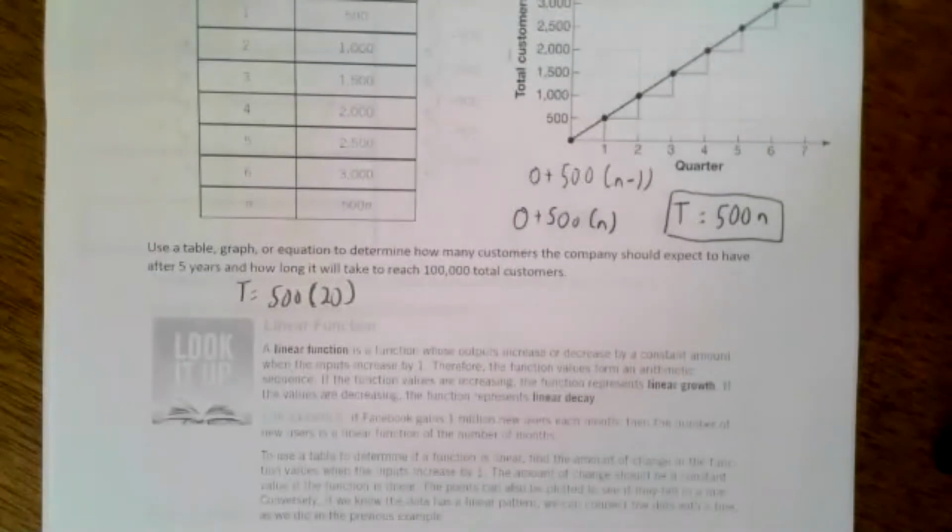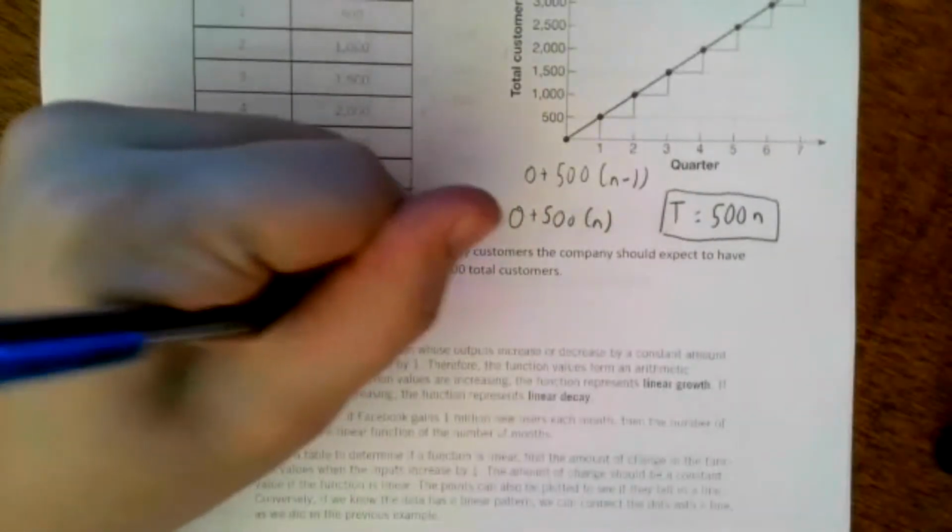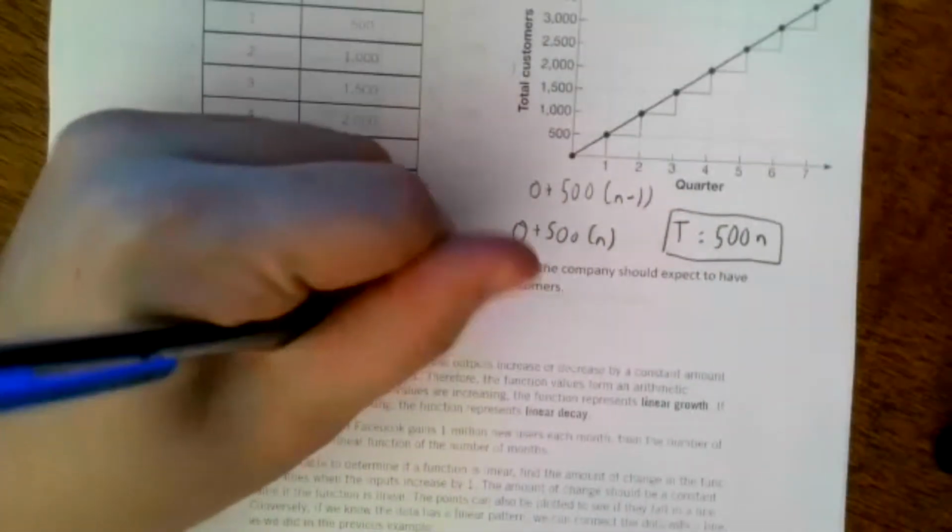So if I multiply those together, we get, what, 10,000 customers? So assuming that he keeps growing at the same rate, he gets 500 customers every quarter, he'll have 10,000 customers at the end of 5 years, right?